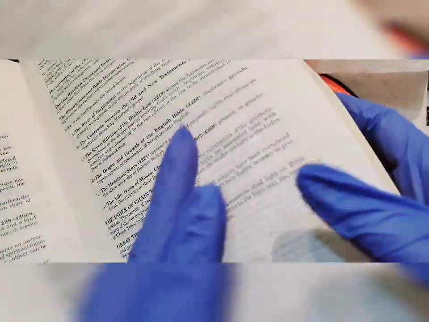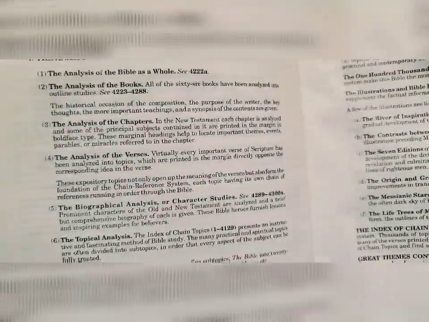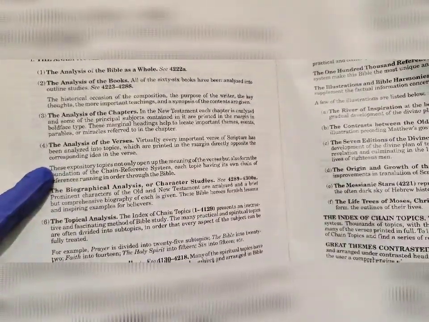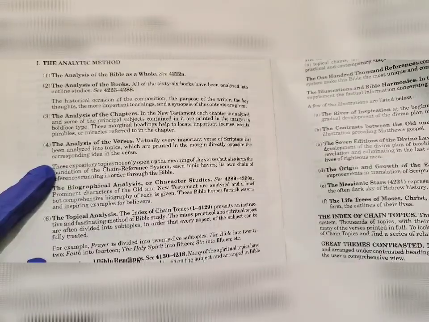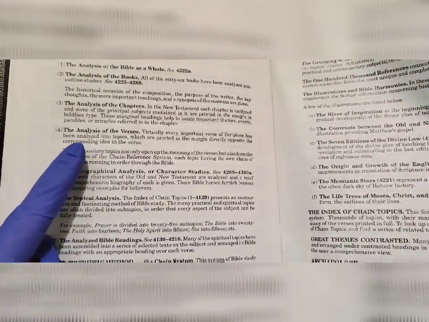All right, so now you know where to go to study and analyze the Bible readings, topical analysis, character studies, analysis of the chapter, analysis of the books, and the Bible as a whole. Now we go to analysis of the verse.